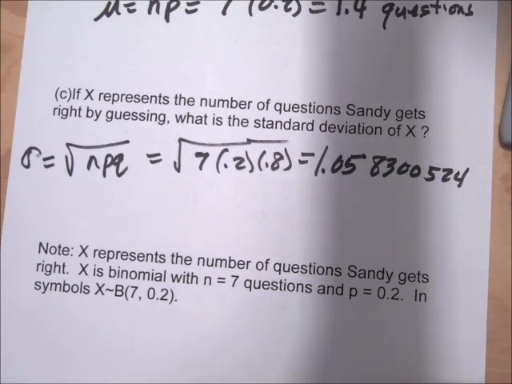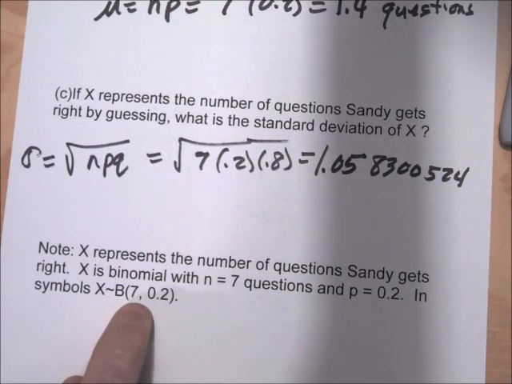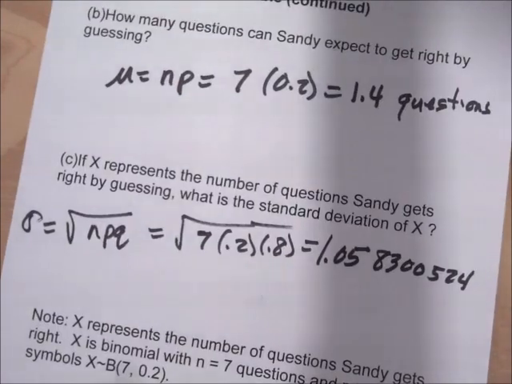So in symbols, x is distributed B(7, 0.2), but this x is binomial with n equals 7 and p equals 0.2.